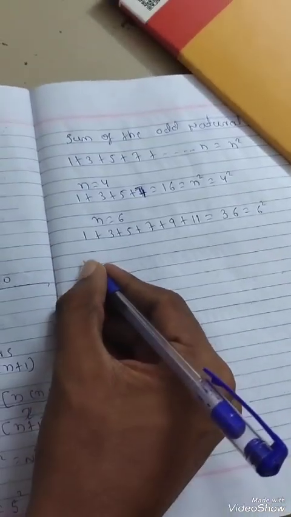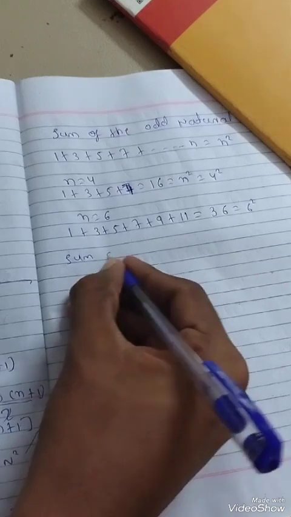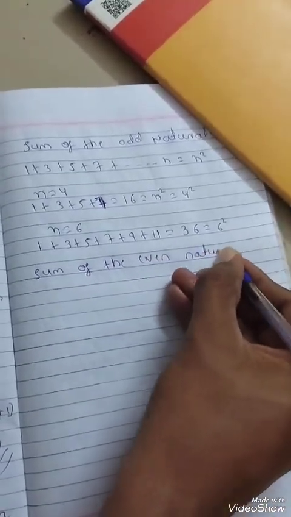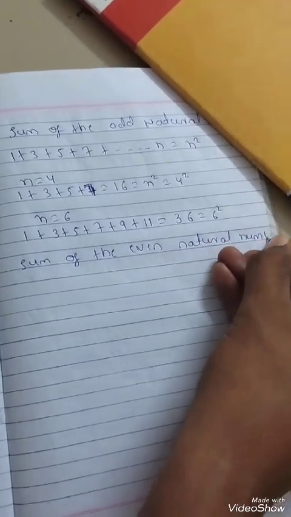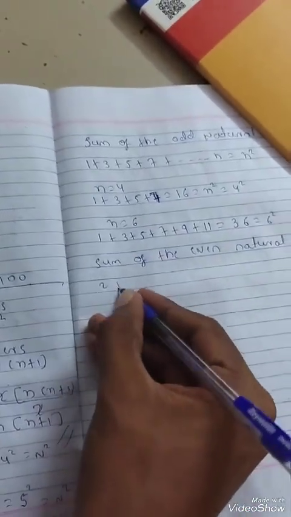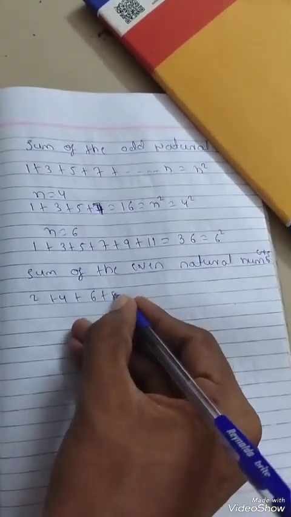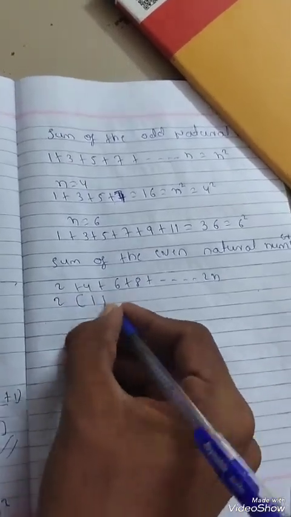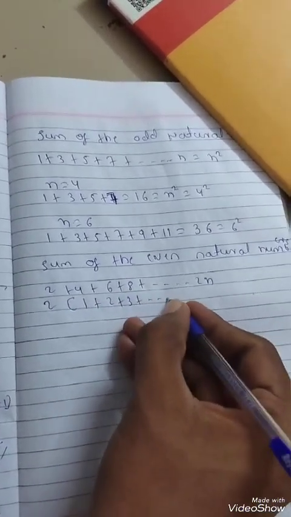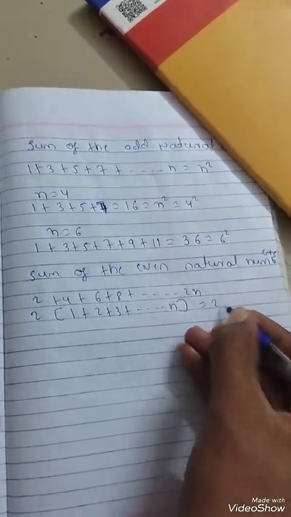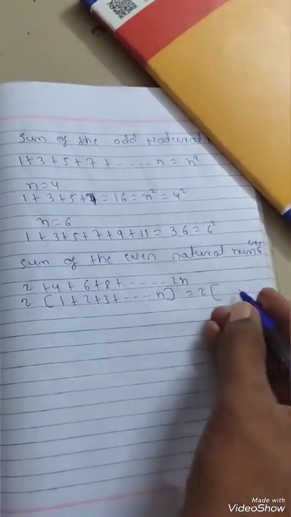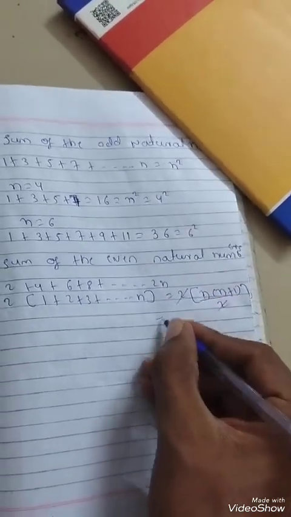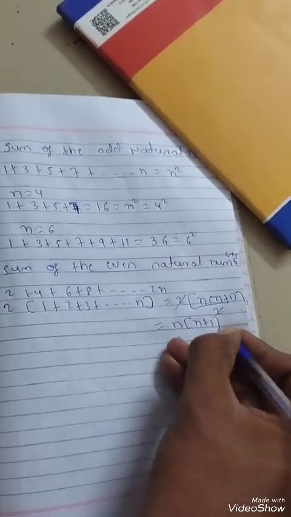And another important equation is the sum of the even natural numbers, that is 2 plus 4 plus 6 plus 8 plus up to 2n. Here we take the common factor 2, then we have 1 plus 2 plus 3 plus up to n terms inside the bracket, so it will be 2 into, as we know the formula for the sum of the natural numbers, n into n plus 1 divided by 2. The 2 will cancel, and we have n into n plus 1 left.